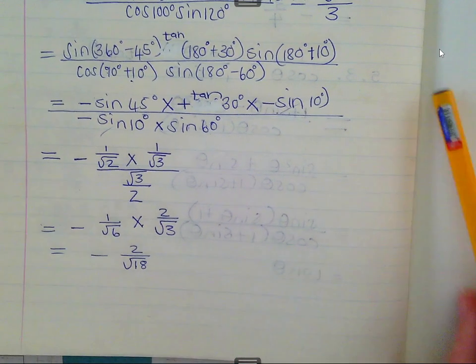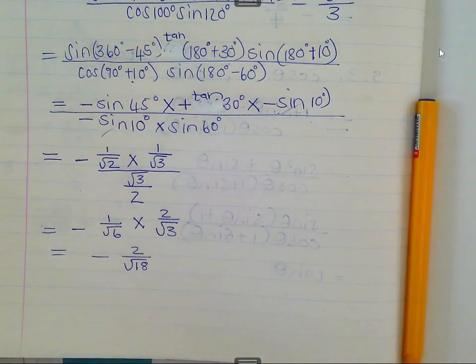What I'm now doing is without the calculator. Let me just put it in there. 1 over root 2 times 1 over root 3, divided by root 3 over 2.